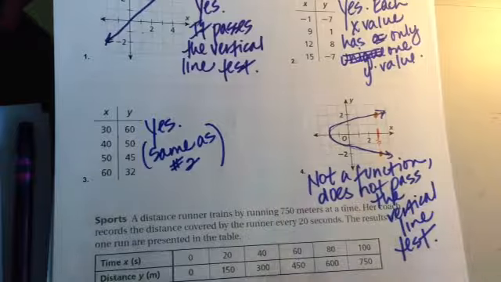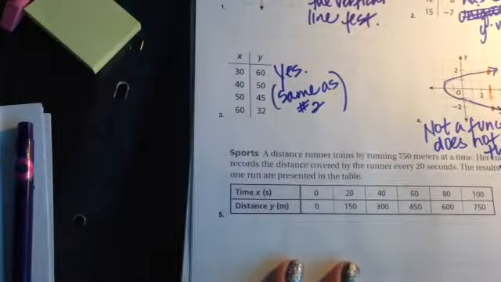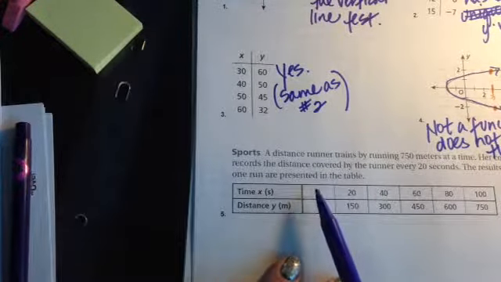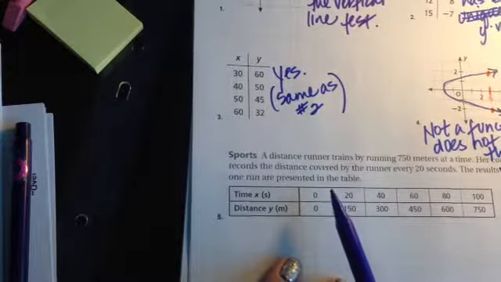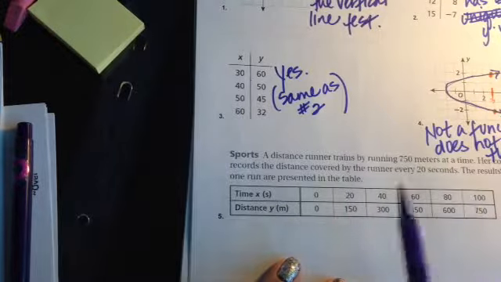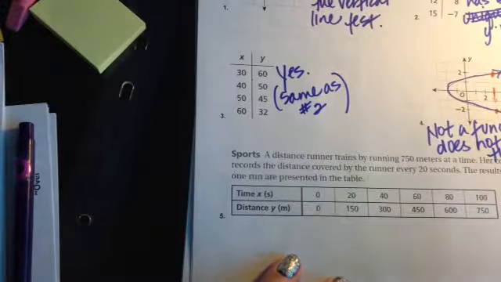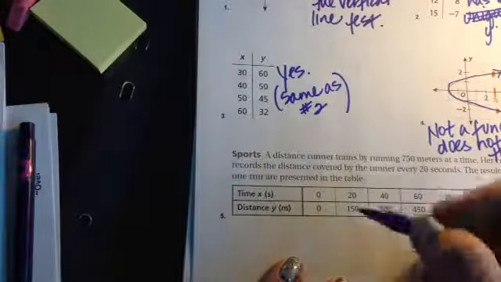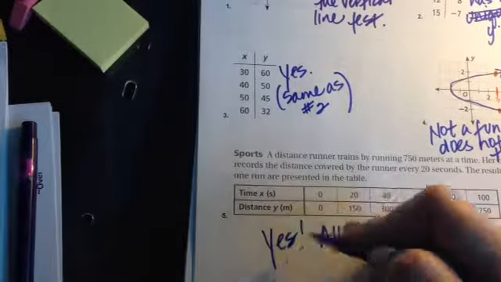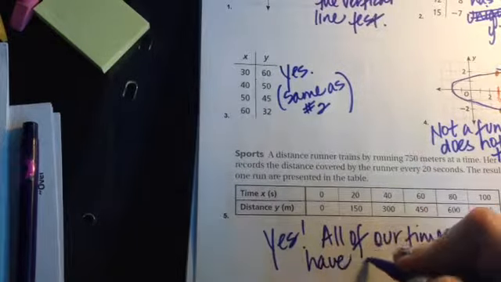Last but not least, is this a function? We have a distance runner running 750 meters at a time. Her coach records the distance covered every 20 seconds. The results of one run are presented in the table. Look across at your times. Do our times of 0 seconds, 20, 40, 60, 80, 100, I have nothing repeated. So it is a function, all of our times have a different distance.